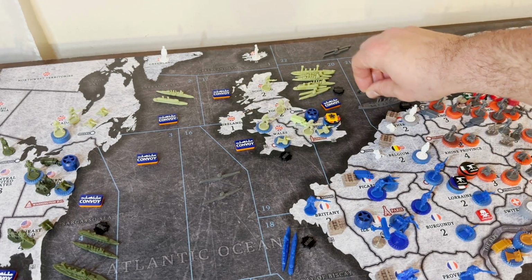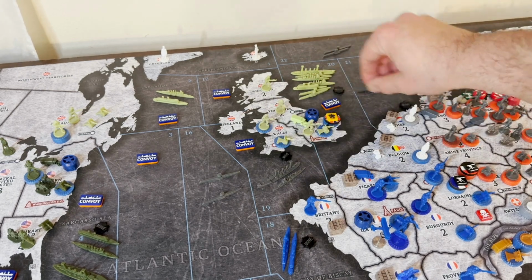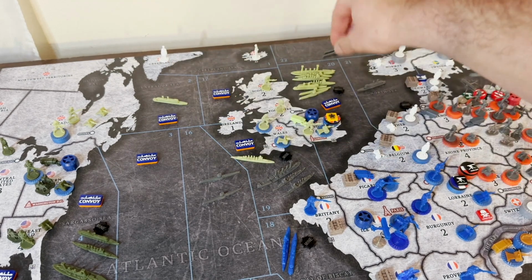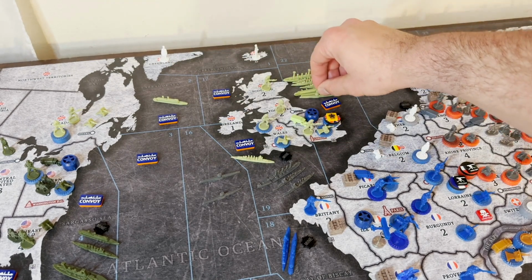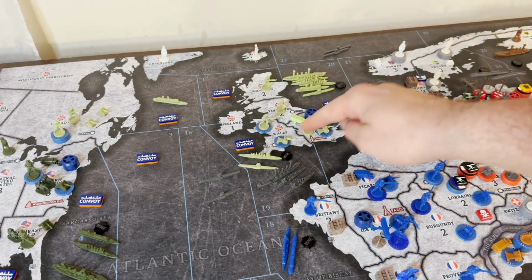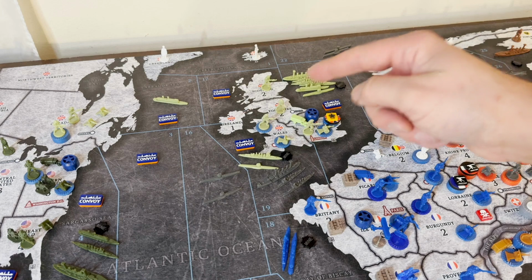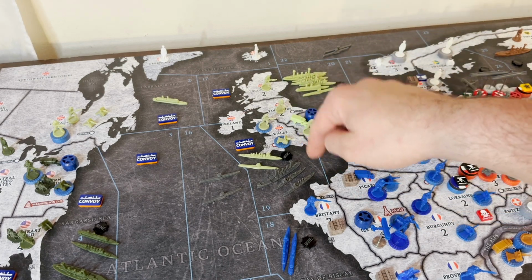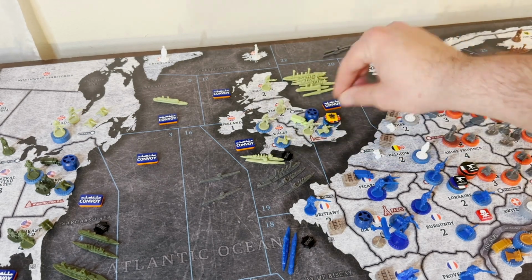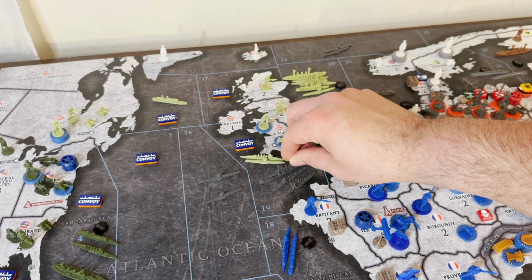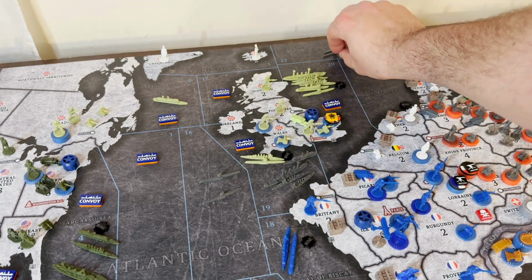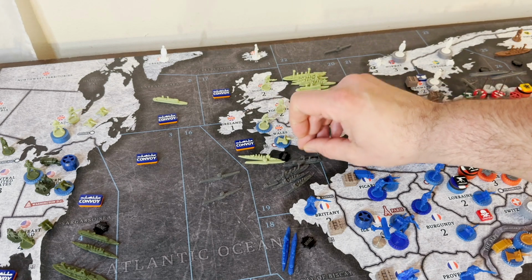So if Germany did this, theoretically, and then on Britain's turn, Britain brought ships into here, they could still move through this sea zone, theoretically, but they cannot end their movement in this sea zone. So they could not bring this guy in here because there's ships there now. These ships here can either stay put or they can leave, but you cannot bring another ship to end their movement in here.